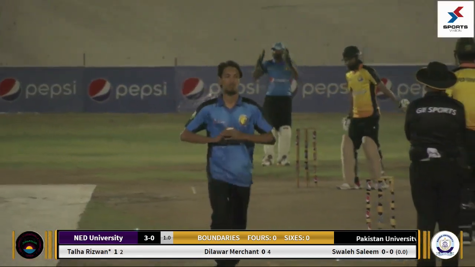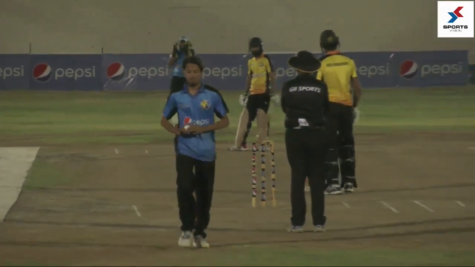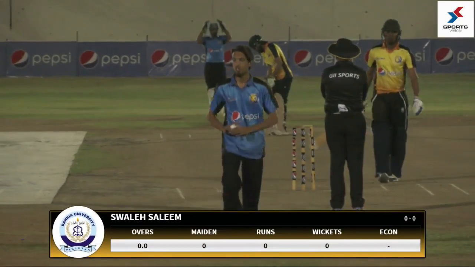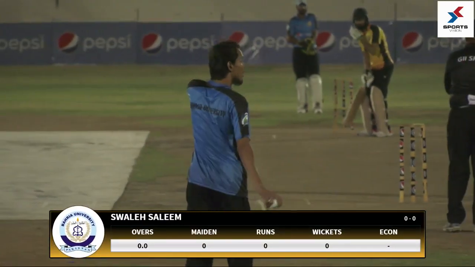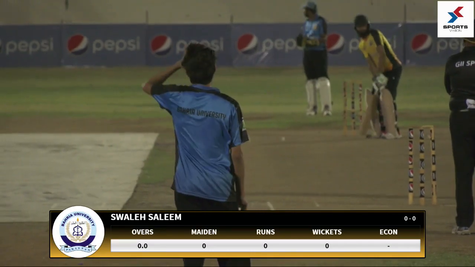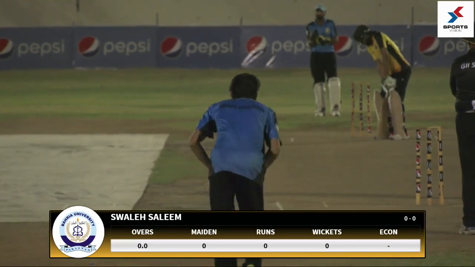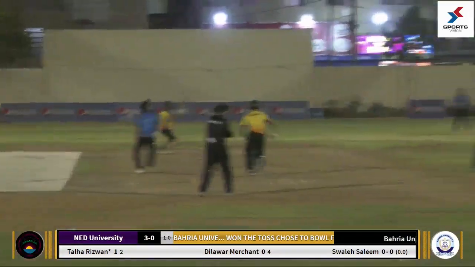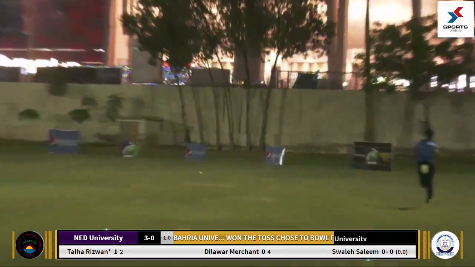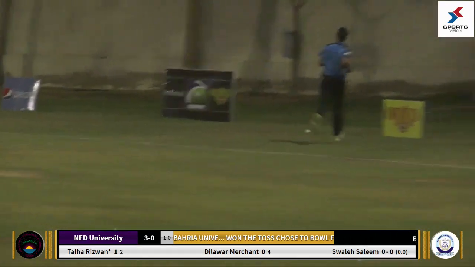So 3-0 NAD University, and it's the first semi-final of the Pakistan University Cup 2019. Saleh Salim will bowl the second over, sharing the new ball. Right arm over the wicket, and pulled it well. He's struck it in the air, and that should be the boundary. Yes, he's found the gap. It's the first boundary of the semi-final. Beautifully played.